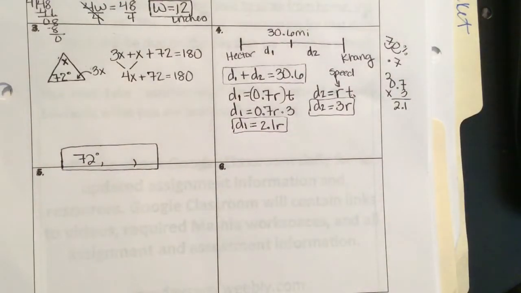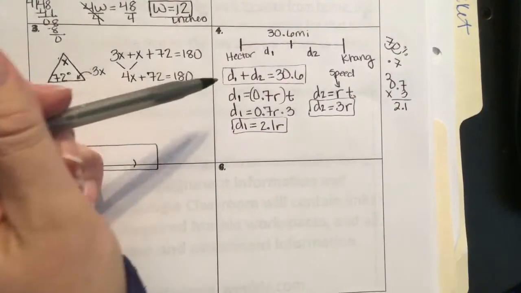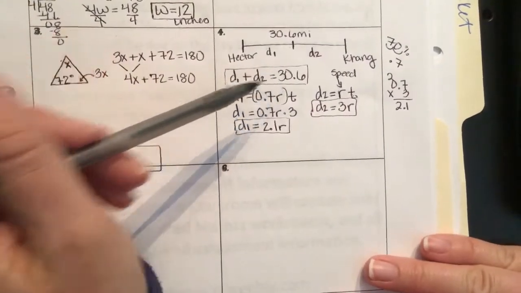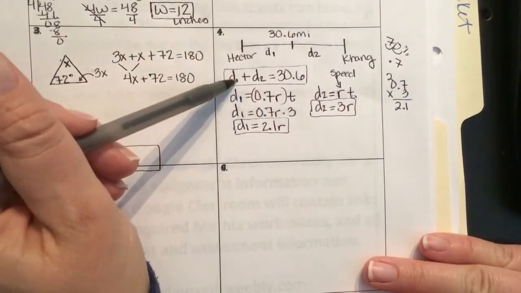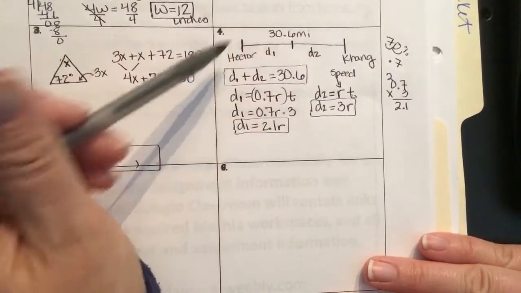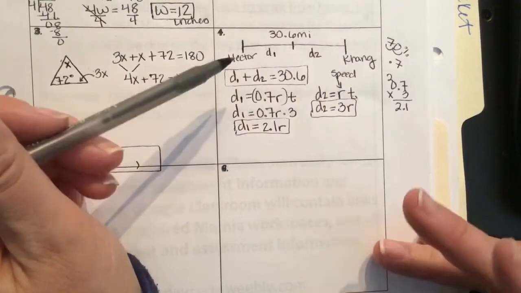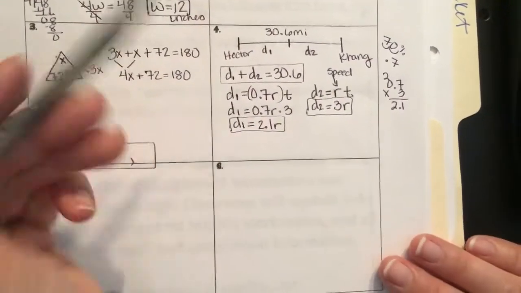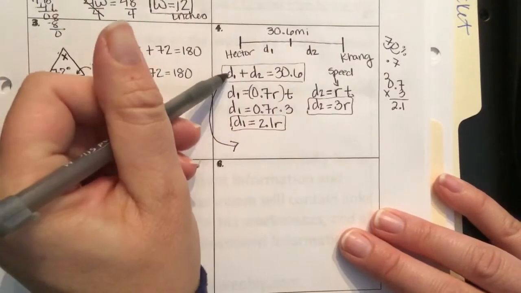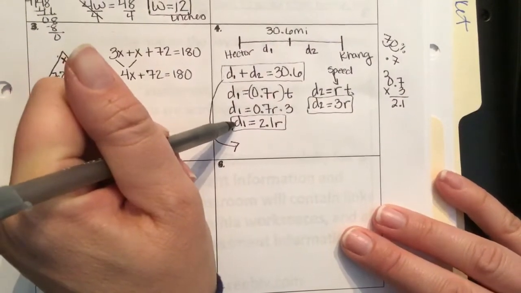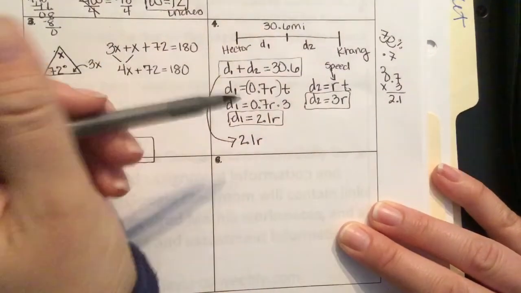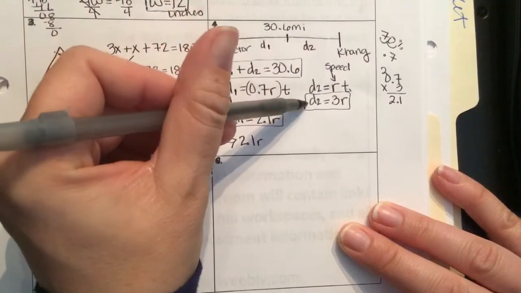So I'm going to use a little substitution. Since I know distance 1 plus distance 2 is 30.6 miles, I'm going to go ahead and plug in distance 1. And I'm going to plug in distance 2. And then I'm going to solve for r, which is the rate. Okay, here we go. So I'm going to use this one. But instead of d1, I'm going to put what d1 equals. Instead of d2, I'm going to put what distance 2 equals.